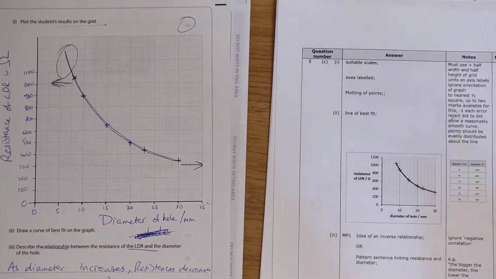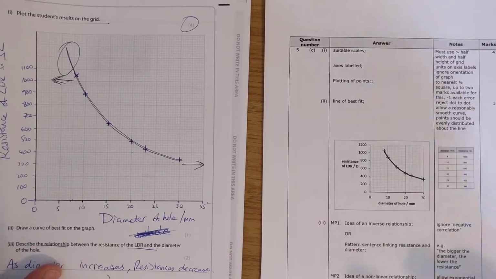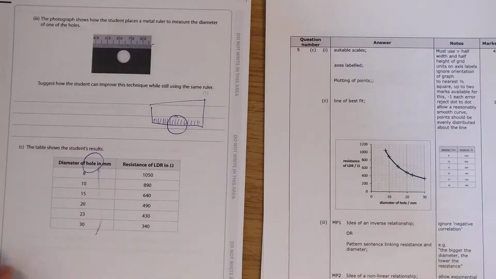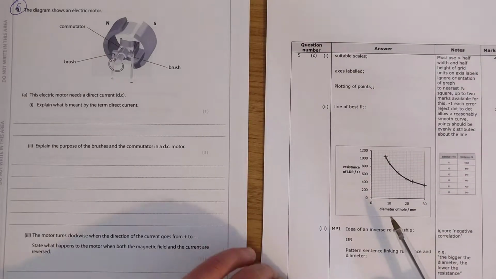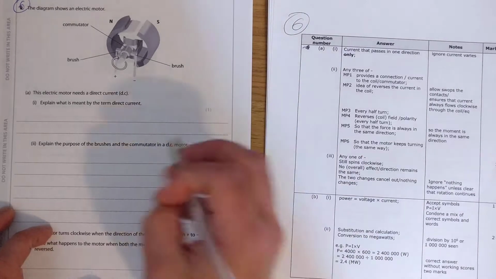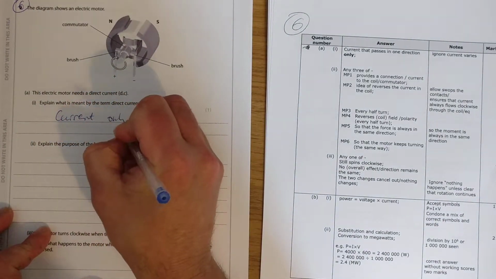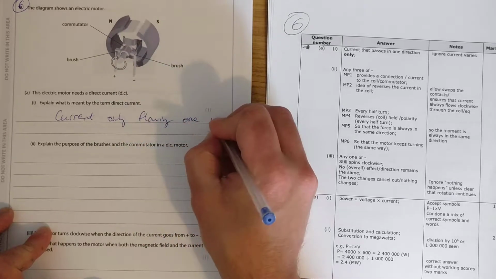I'll leave it there for a moment. If you want to, press pause. You can have a bit of a read of it. Non-linear relationship is what they're saying here. So that was question 5. Here's question 6. Question 6 is the electric motor. What's direct current? Current only flowing through one direction. Only flowing one way.